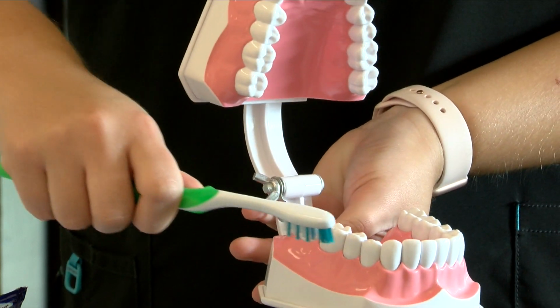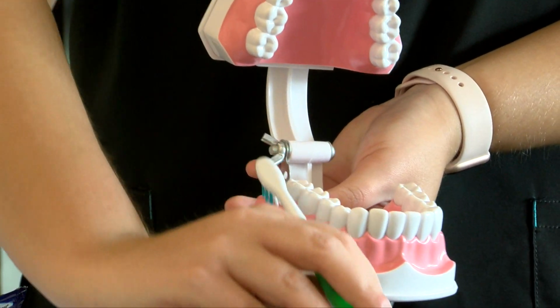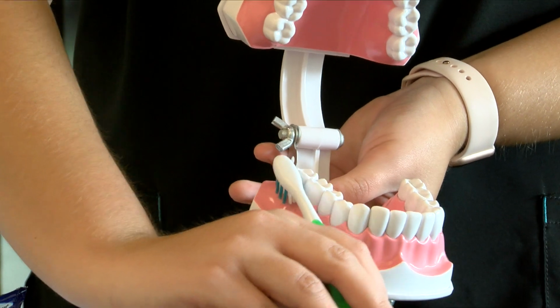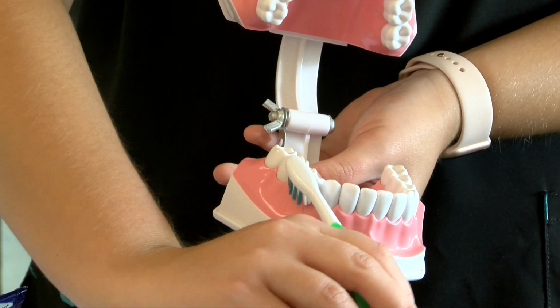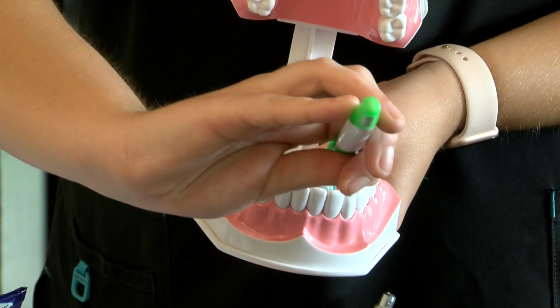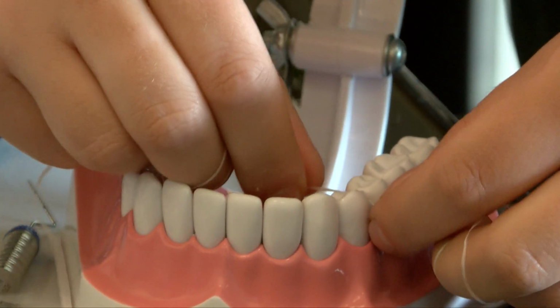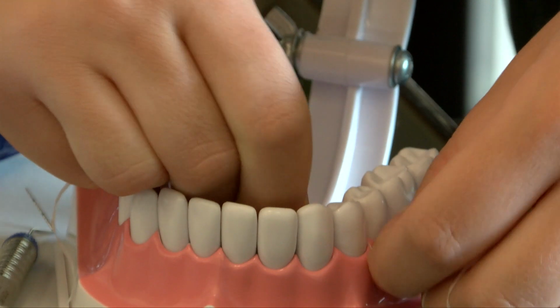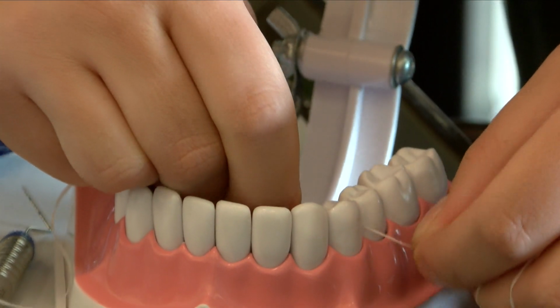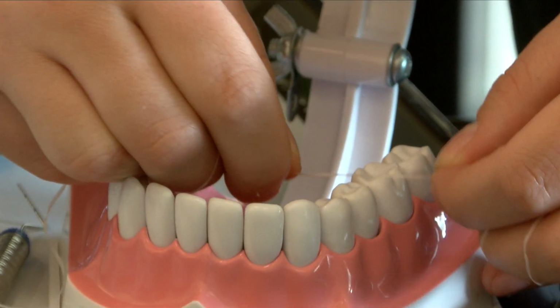This angle allows the bristles to get underneath the gum line and remove the plaque from these areas. You'll use a back and forth, soft and slow stroke against each surface of the teeth. Another way to remove plaque is to floss daily. Flossing removes bacteria and plaque from underneath the gum line and in between the teeth where the toothbrush can't reach.